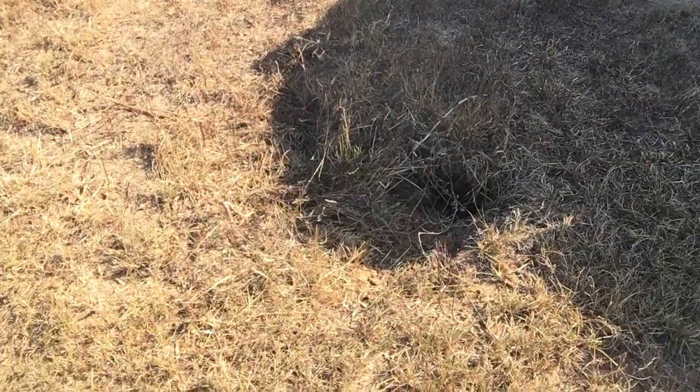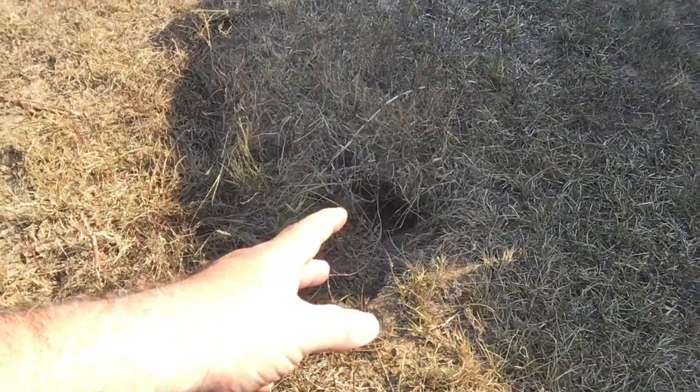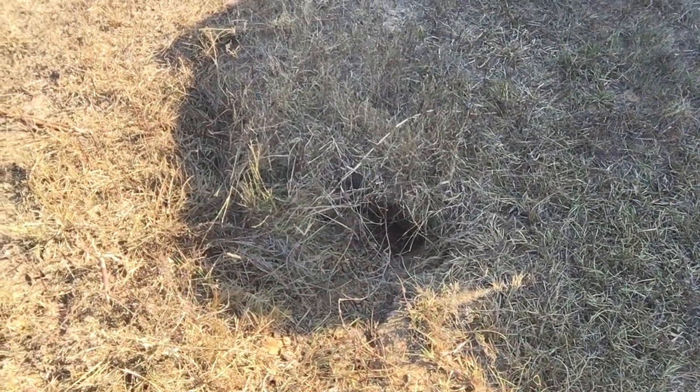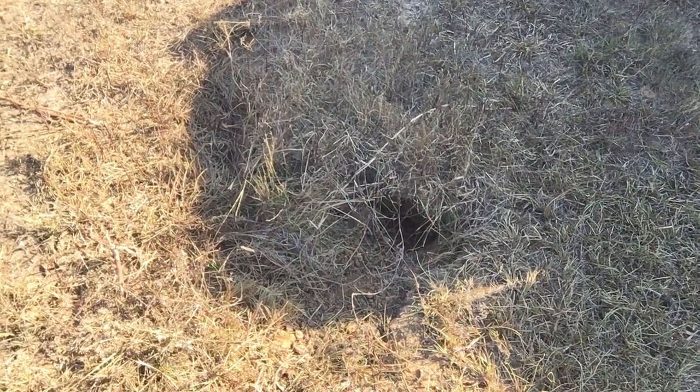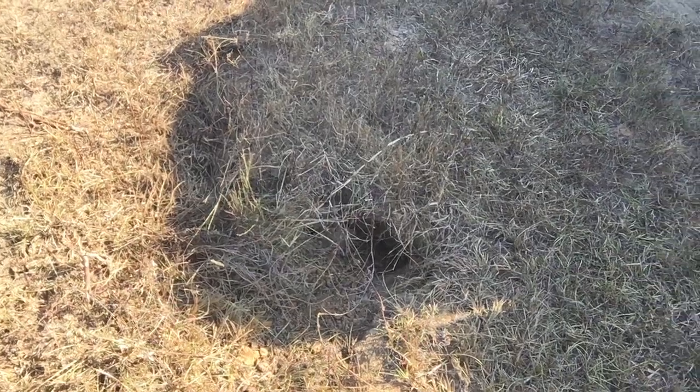I'm thinking this is probably a rabbit or an armadillo living in there, and I would guess more a rabbit. But how do you trap it? Well, you put a fence around it, and first you monitor it to see what it is. It's probably going to come out towards the evening or at night when the sun goes down.